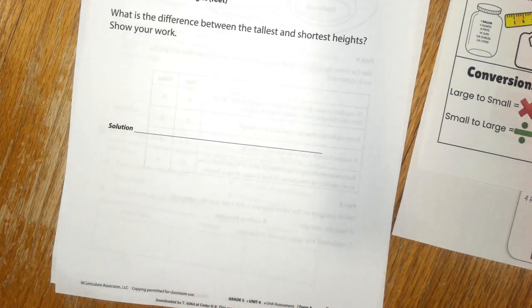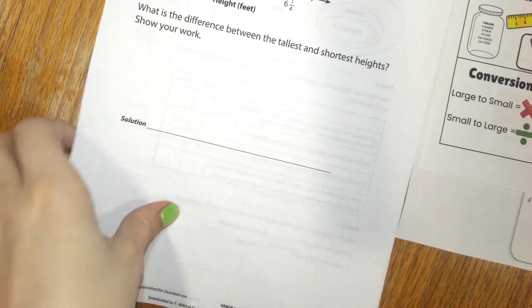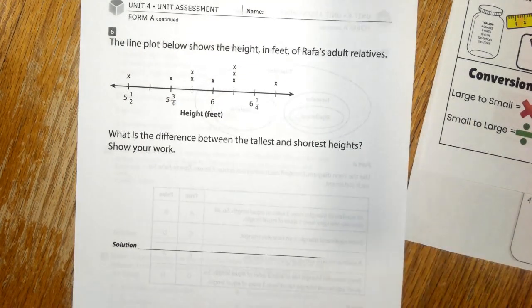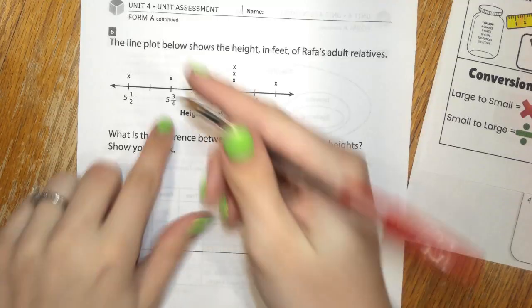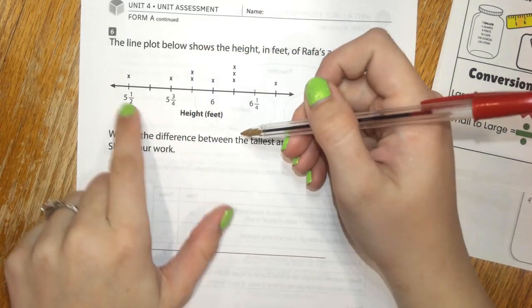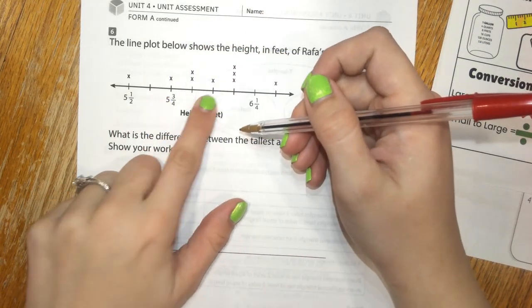Let's move on to question number 6. Okay, I will tell you this question is definitely hard because it's actually an addition or subtraction question with fractions. They just make you have to do a little bit extra work. I was very nice to you and I told you that each one of these marks is actually the same thing as saying an eighth.